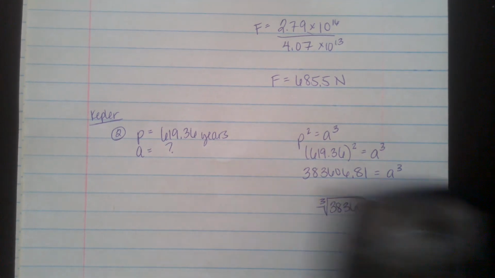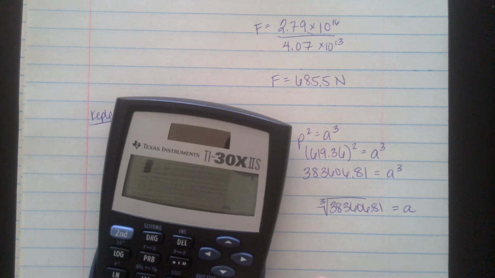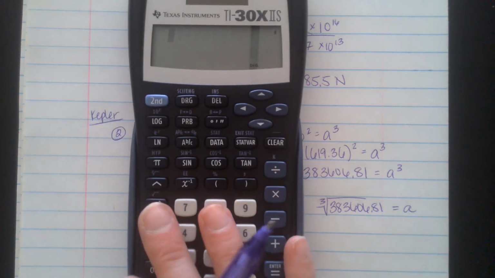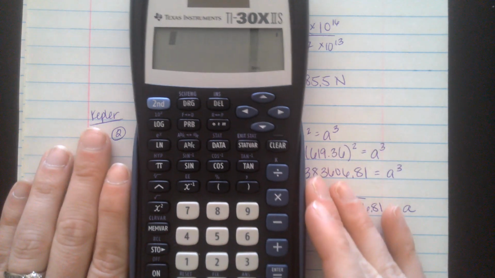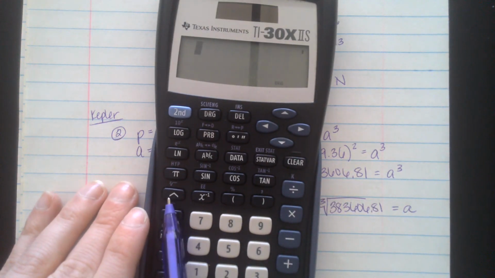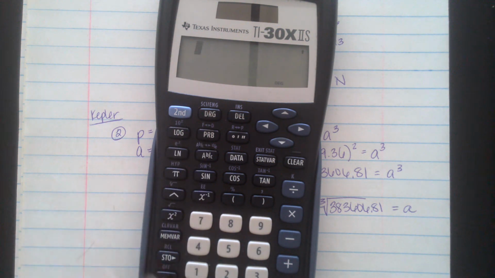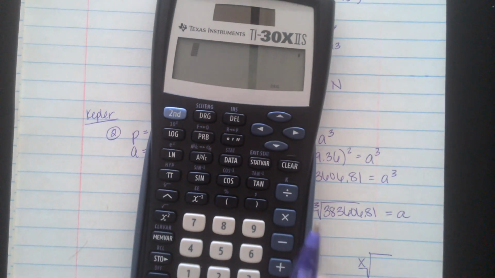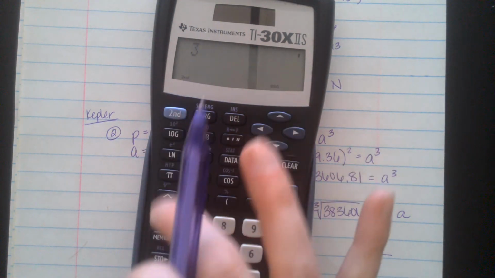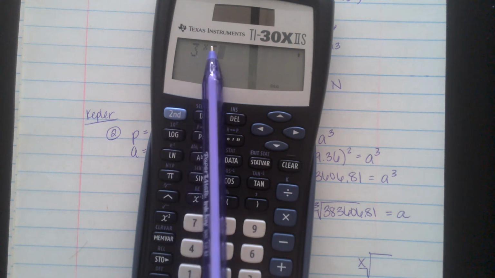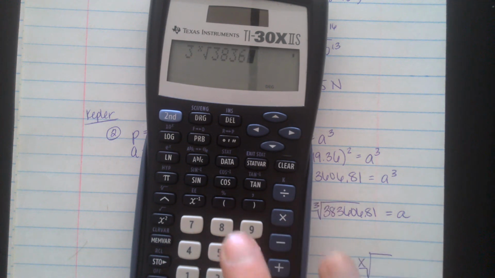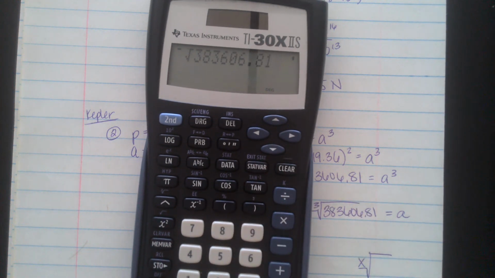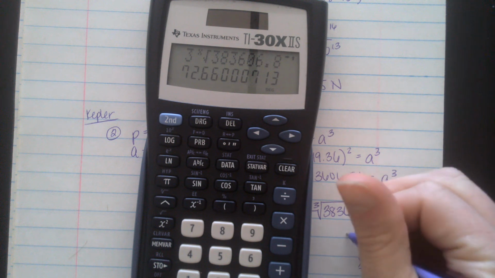So I'll show you how to solve that on the calculator first. It's a little different on every calculator, but I think most of us have this one. It's this button right here, the caret. It's the second function of the caret. It's a button that looks like this. So what you do is you hit 3, and then second caret. That will put the 3 in the little x spot, and then you do 383,606.81 equals.